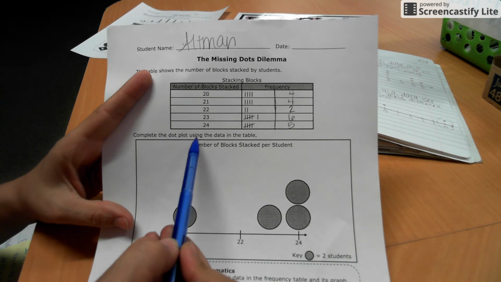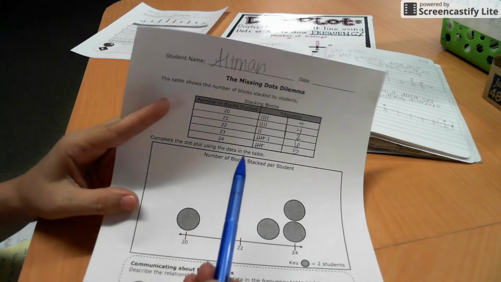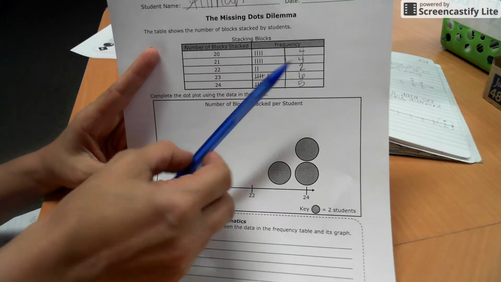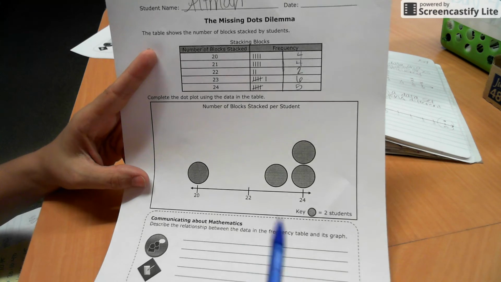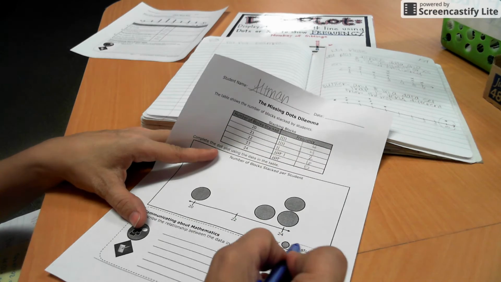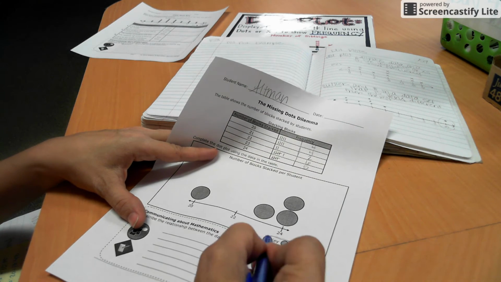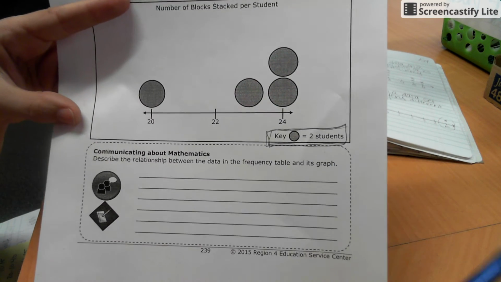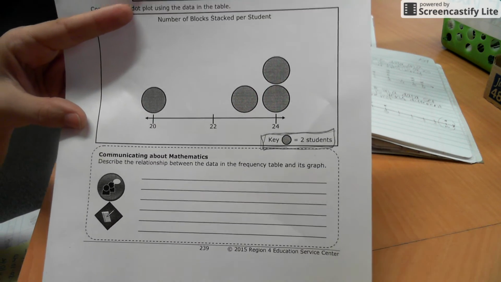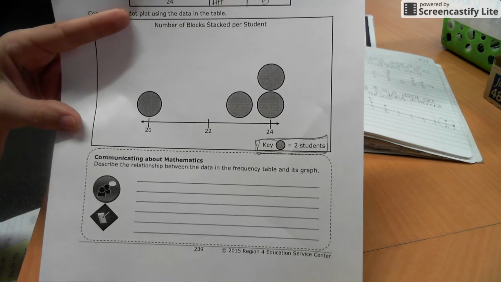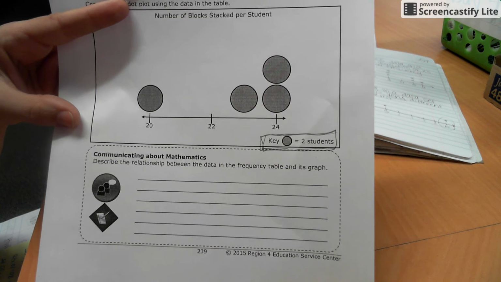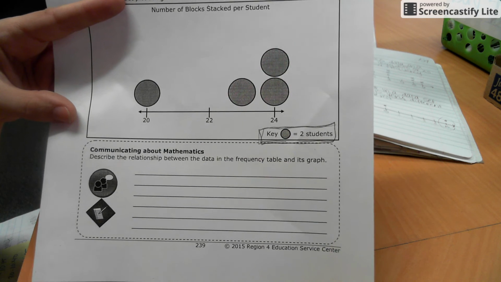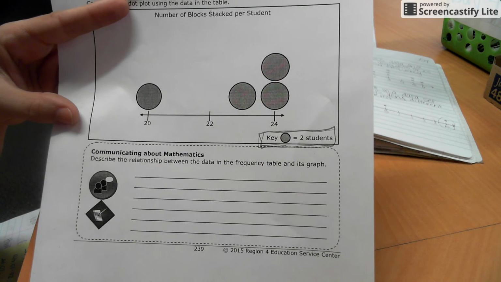Okay, now what it says is complete the dot plot using the data in the table. So here is my dot plot. I'm using this data. But notice this very important information, I'm boxing it right here. When you're doing dot plots, you have to pay attention to the key. I'm going to say that again. You have to pay attention to the key.